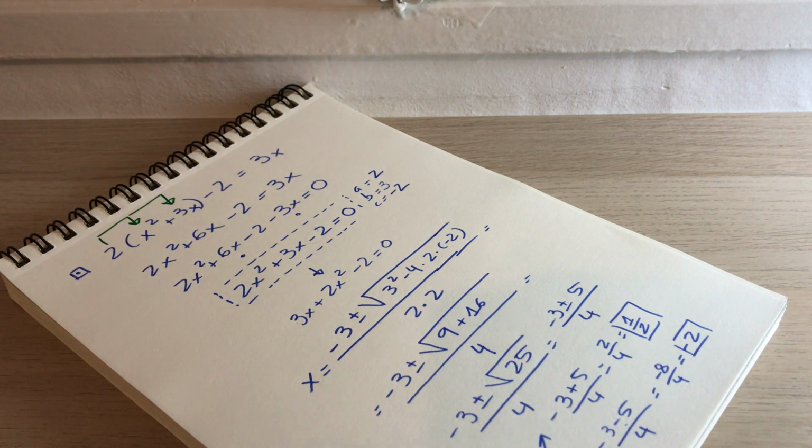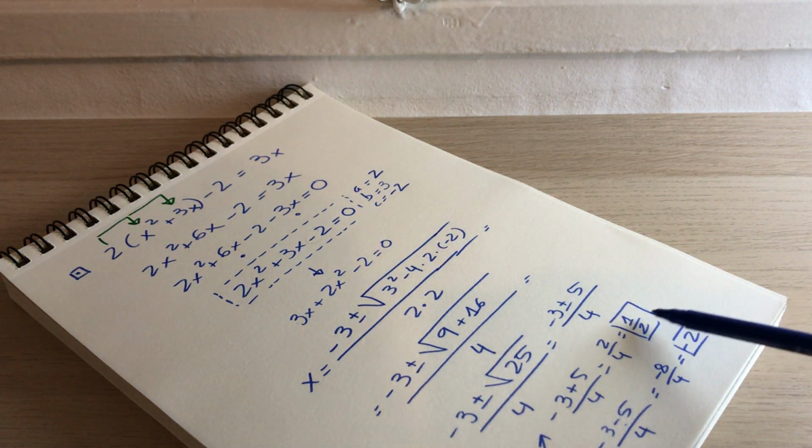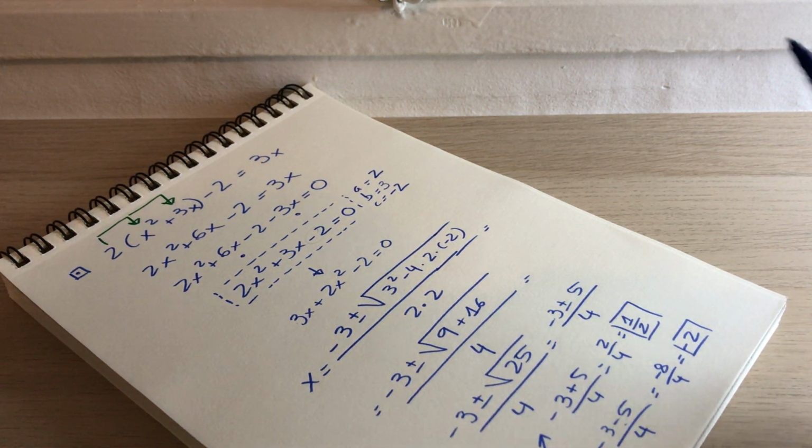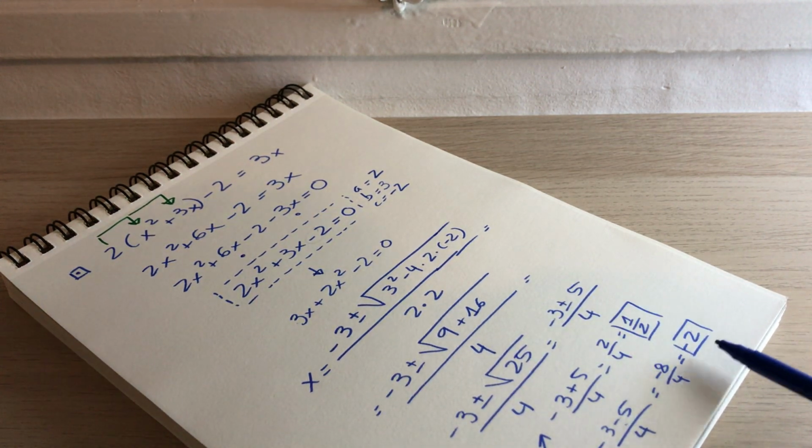So these are both solutions. One of them is a decimal number and the other one is not, which is perfect, okay? So you can have any type of solutions, but the point is you need to find both of them, and this one is done.